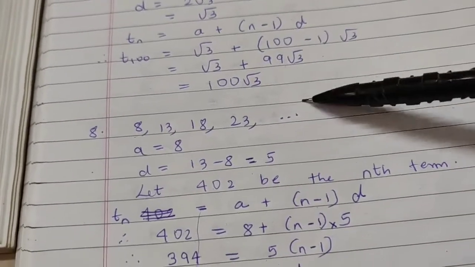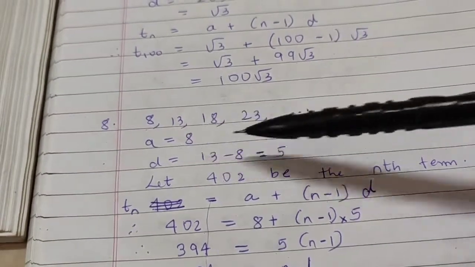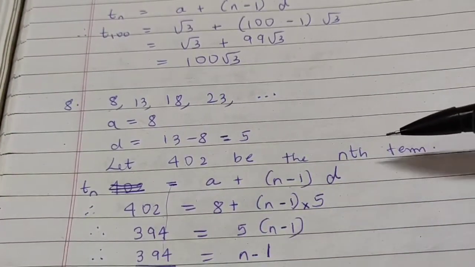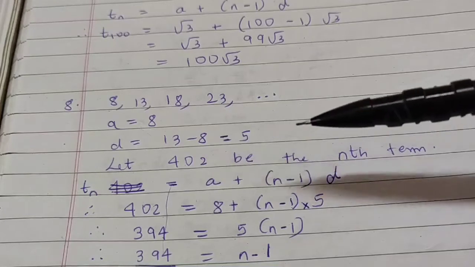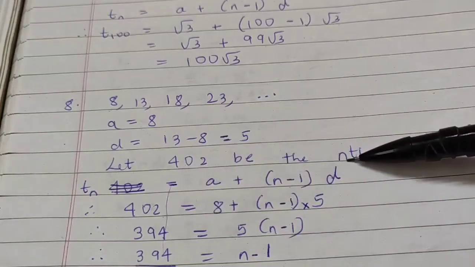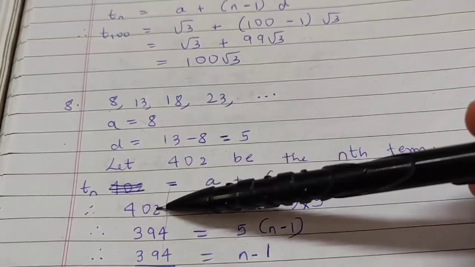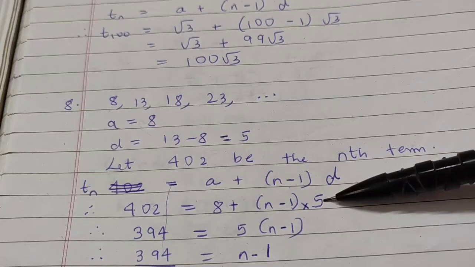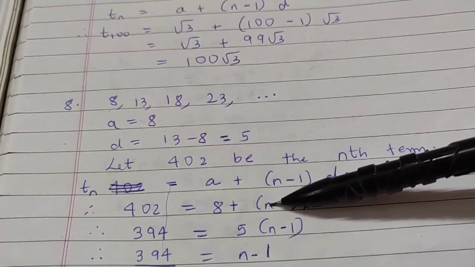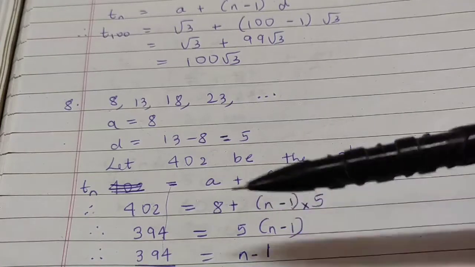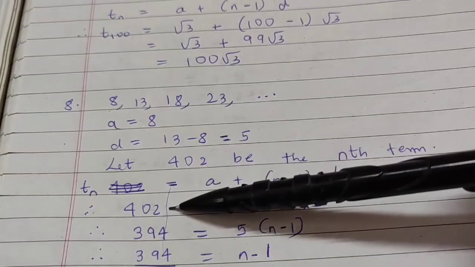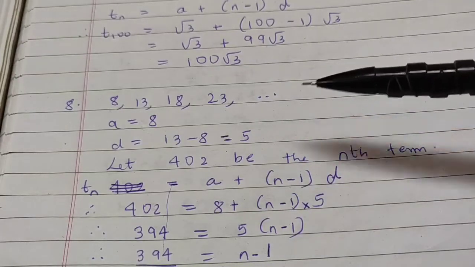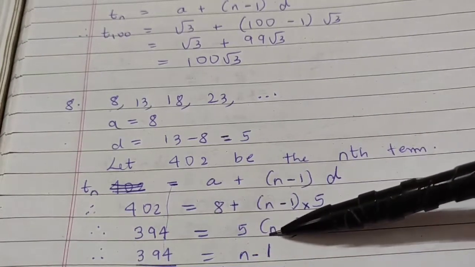Now we know that in this sequence, the first term A is 8 and the difference is 5. And let 402 be the nth term of the sequence. Let's assume that it is the nth term. Now we know the formula is Tn is equal to this. And the nth term is given as 402. A's value we know. And D's value also we know. The only thing missing is the value of n. We don't know which term is 402. Is it the 15th term? Is it the 27th term? Or the 30th term in the sequence? We don't know. So we'll calculate this and get the value of n.